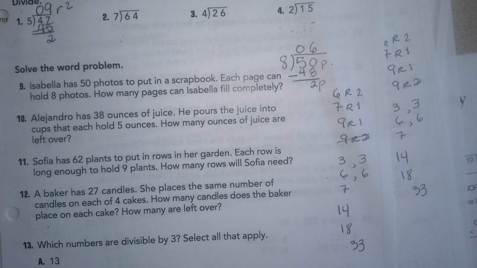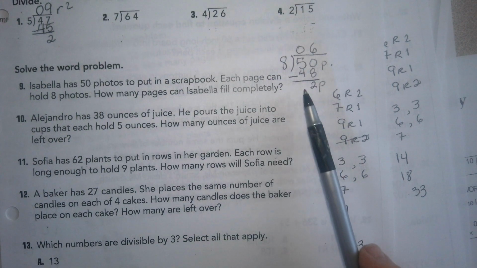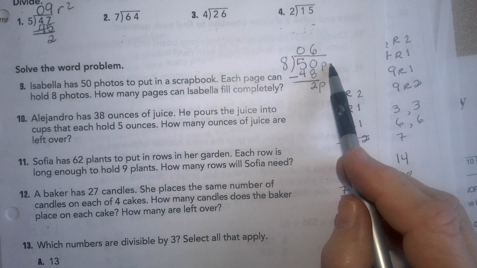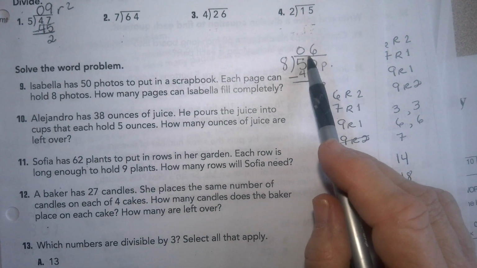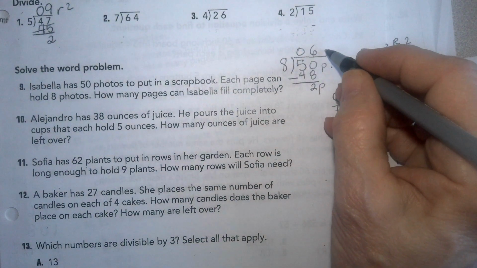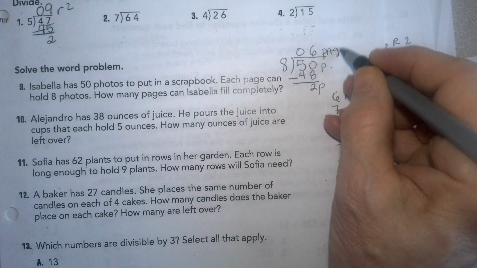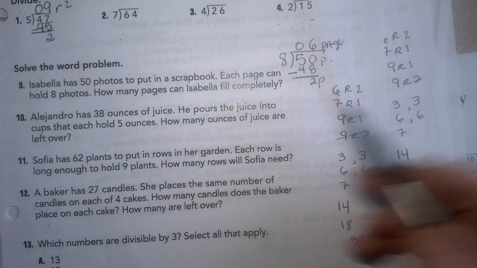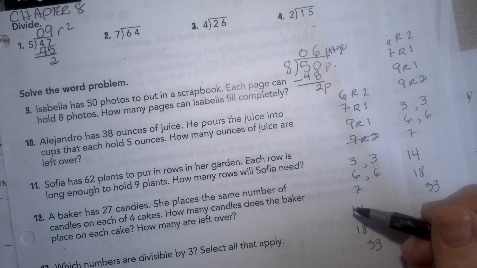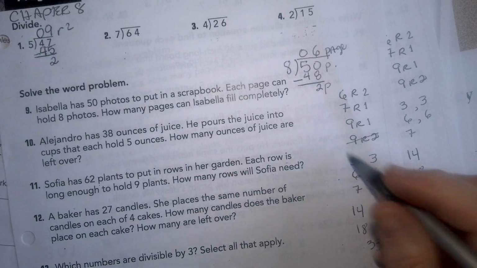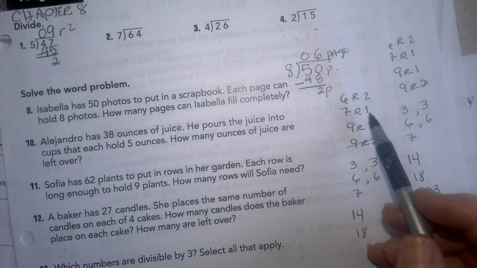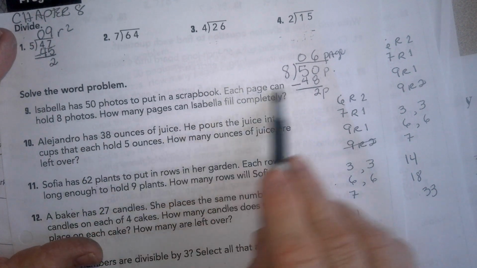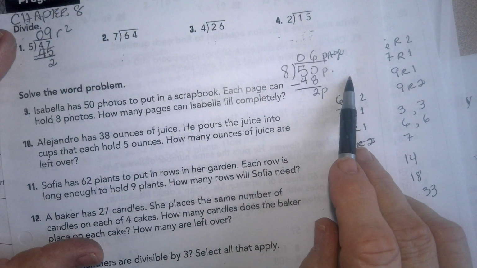When you're doing these kinds of word problems, you really should label. This is 50 pictures. I was able to fill 6 pages. How many photos are left over? I think somebody just said it. How many photos are left over? 2. That's my remainder.